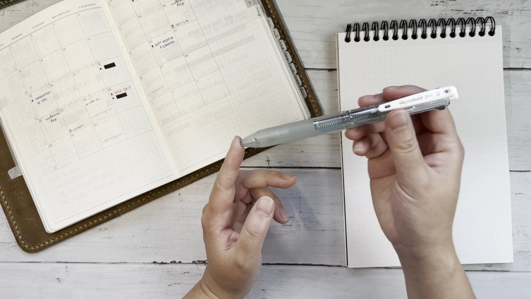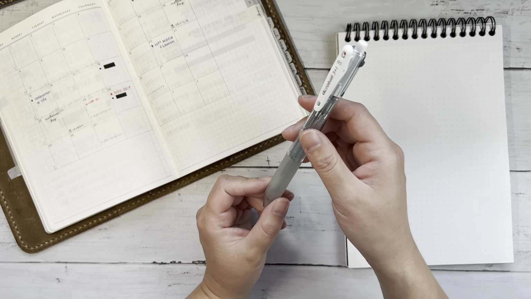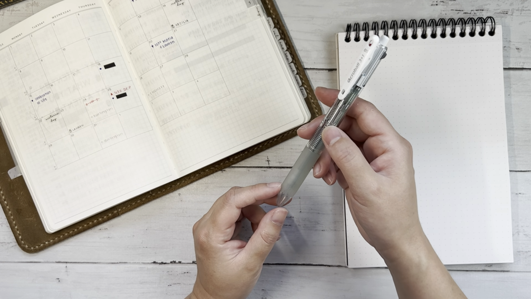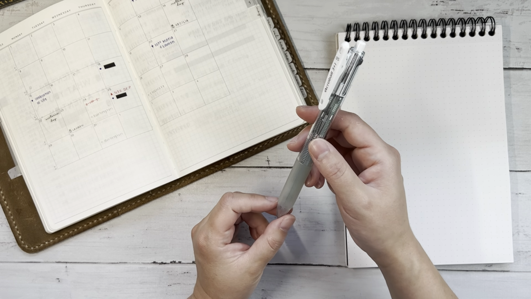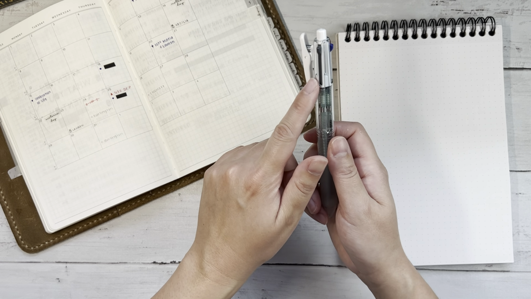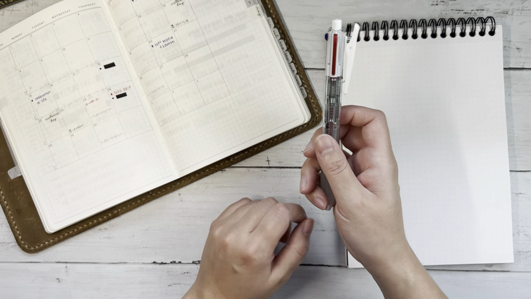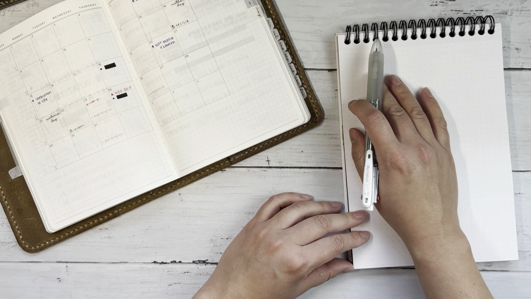I have been using this since April when I moved into my Paper Tess designs. And I also like to do a little bit of color coding with my signifiers. So this pen lets me do that because it has the black ink, which is my default, as well as the blue and red, which I will use as you will see.